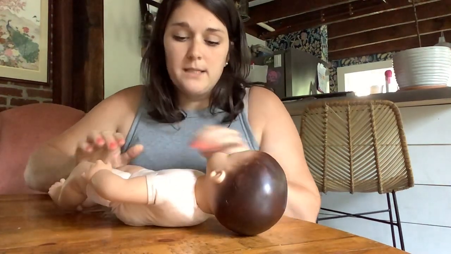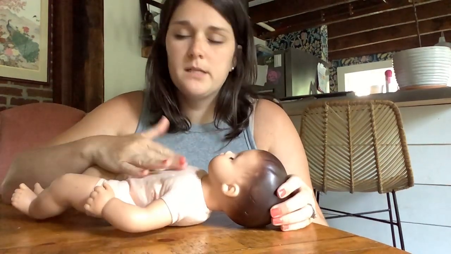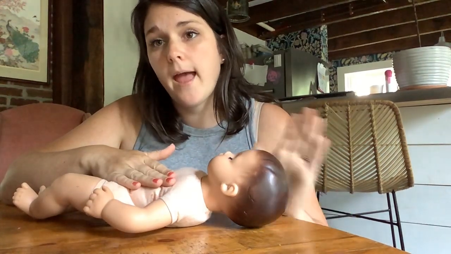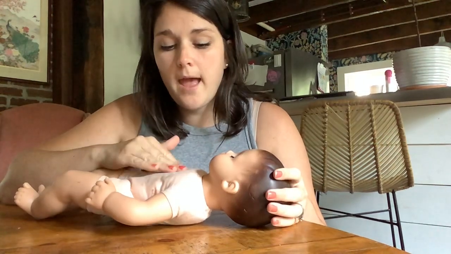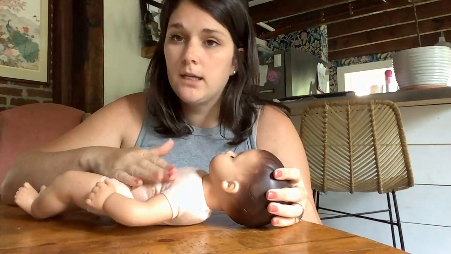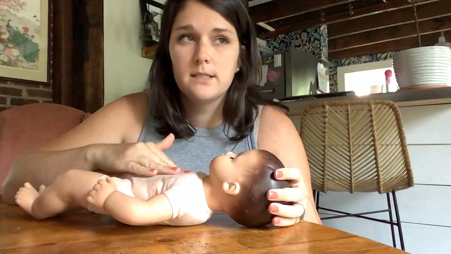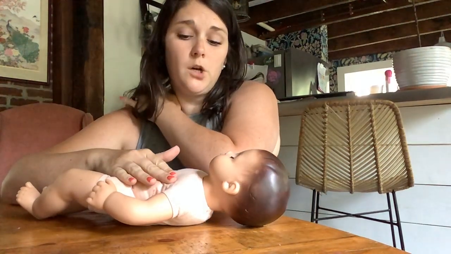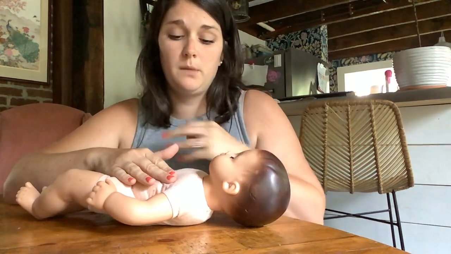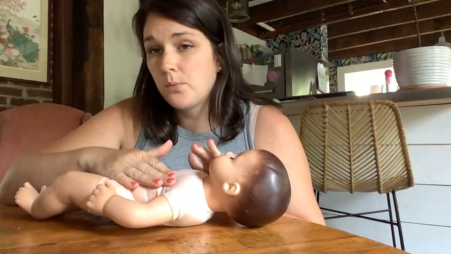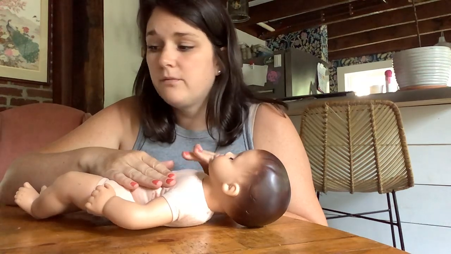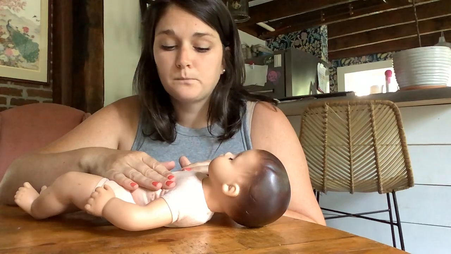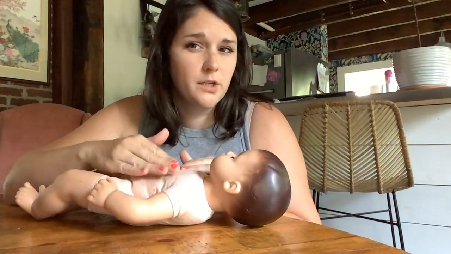Next, you're going to look at the breast buds on a baby. Breast buds should be anywhere from 1 to 4 millimeters for a term baby. For a preterm baby, they're not going to have any. You're not going to feel any bumps on their chest. And then for a post-term baby, their breast buds can be pretty extended, anywhere from 5 to 10 millimeters. And you can kind of feel, they just feel very swollen.